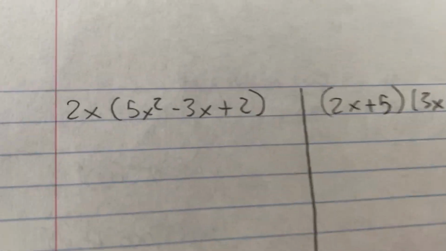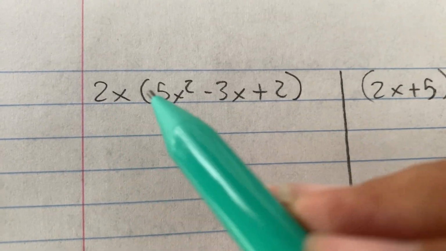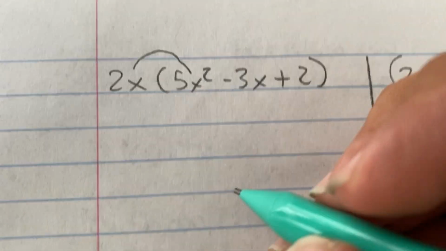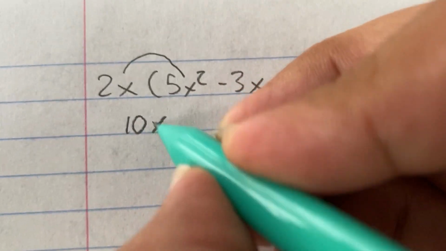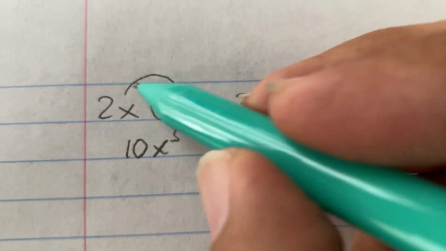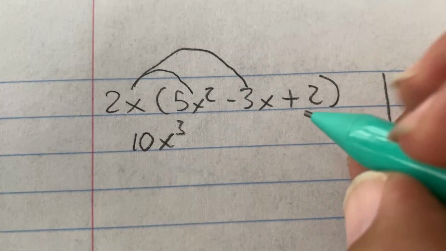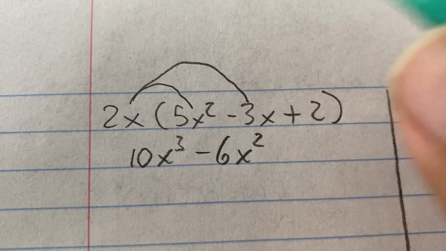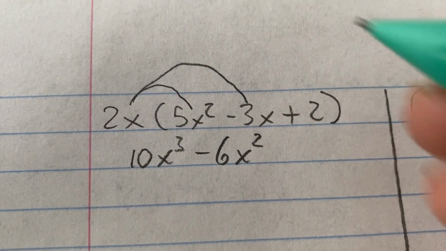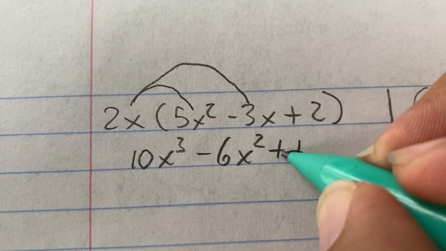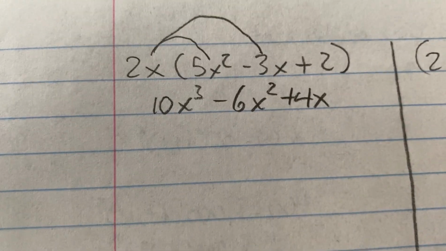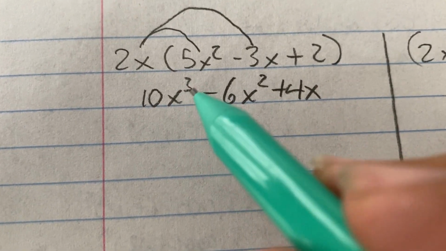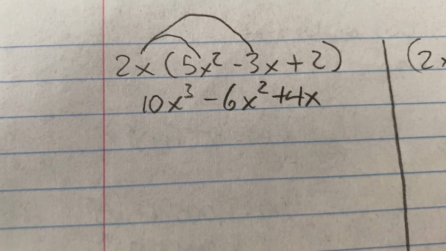Now we are going to multiply a monomial with a trinomial. So 2x times 5x squared is going to make 10x to the third. 2x times negative 3x is going to make negative 6x squared. 2x times 2, that's going to make 4x. And then you cannot combine like terms because none of them have like terms. This one has x to the third, this one has x squared, and this one has x. So you are done.